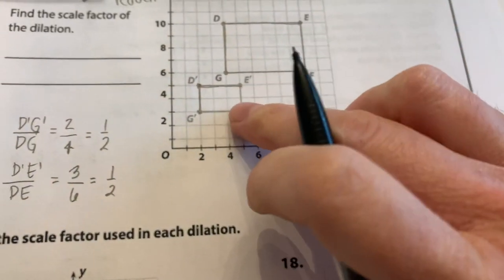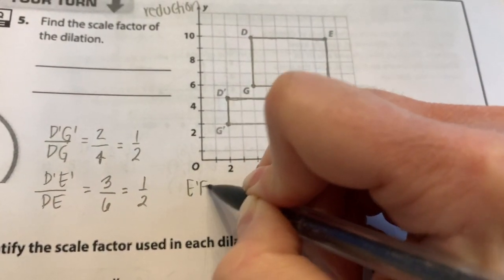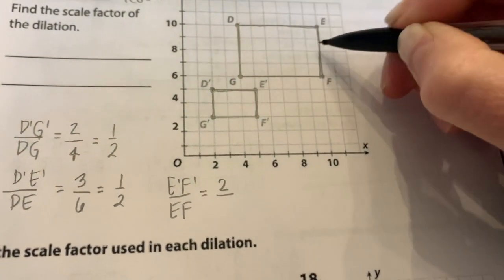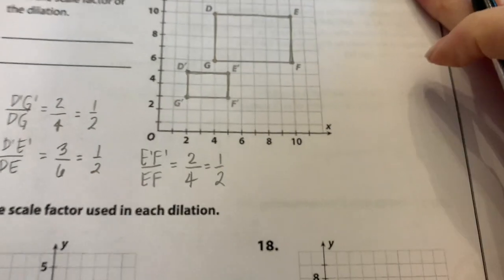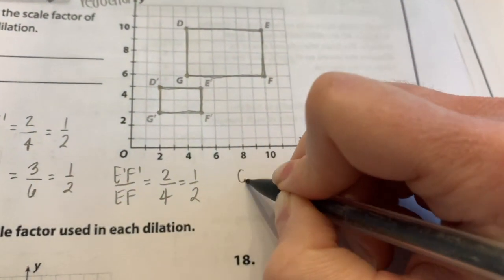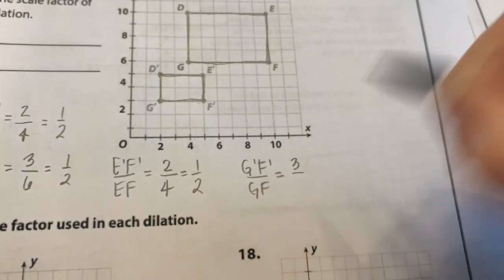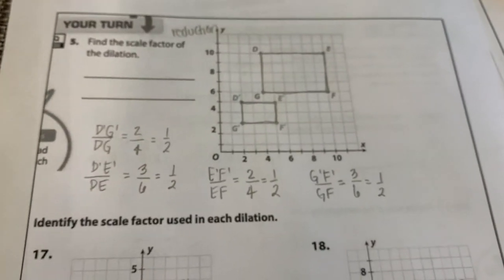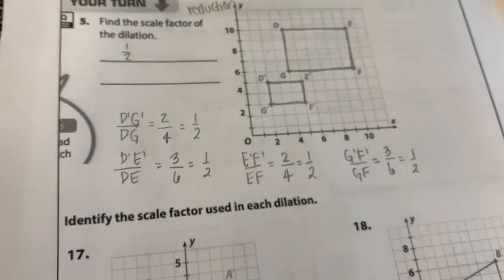So far we're good. Let's now do E prime, F prime, and E, F. E prime, F prime to E, F. So this is 2. And the original was 1, 2, 3, 4. Which is equivalent to 1/2. And now finally, G prime, F prime, and G, F. G prime, F prime to G, F. This is 3 to 6. And again, that's 1/2. So each time, the ratio is equal to 1/2. So the scale factor is 1/2. And that's your answer.